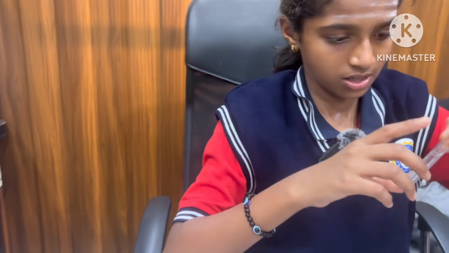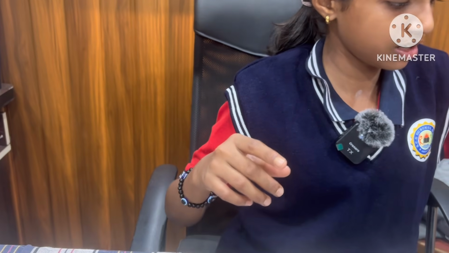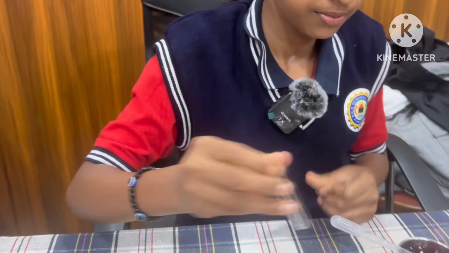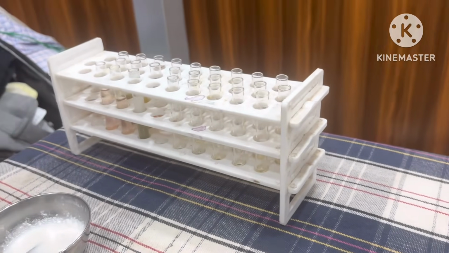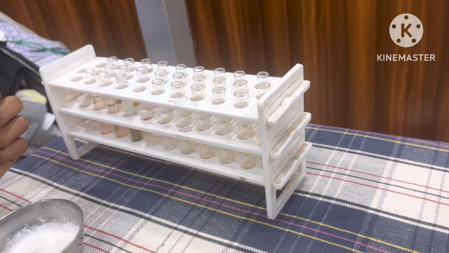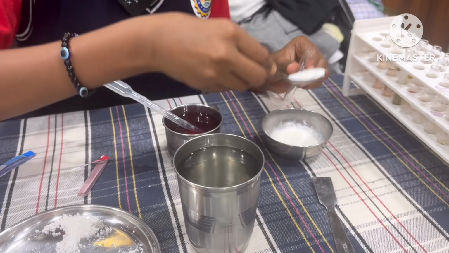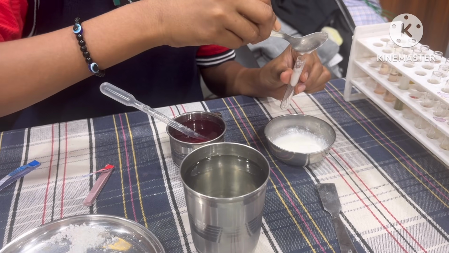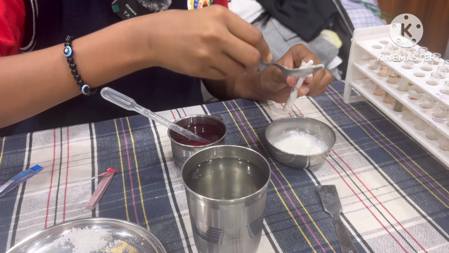What next? I take one test tube and add some amount of curd to it.